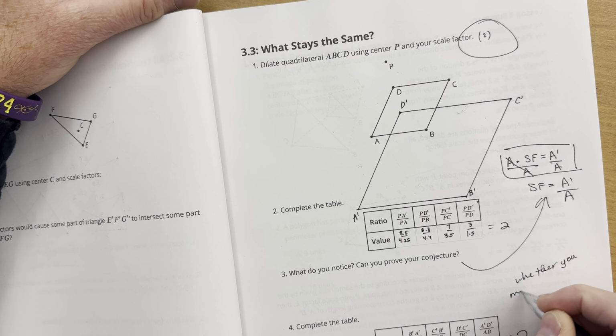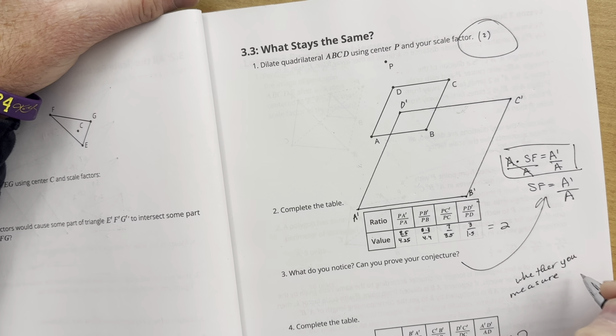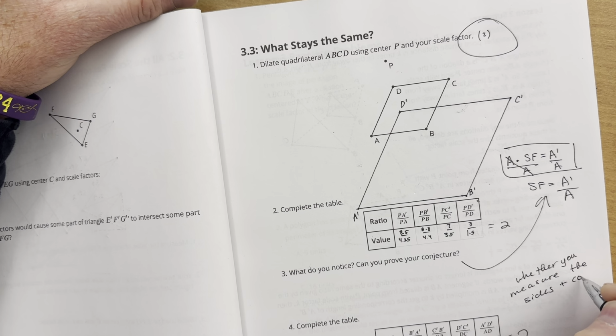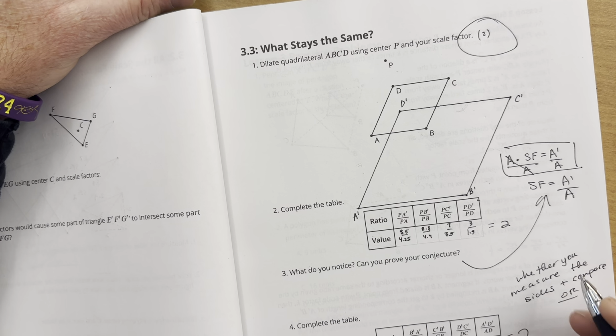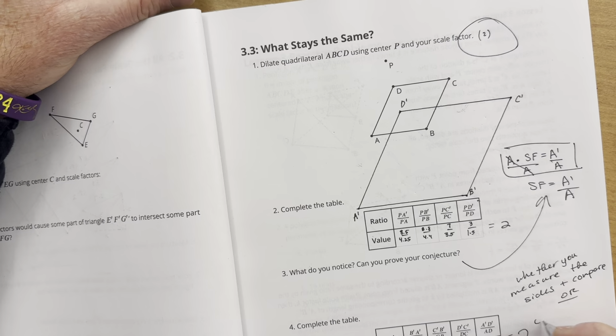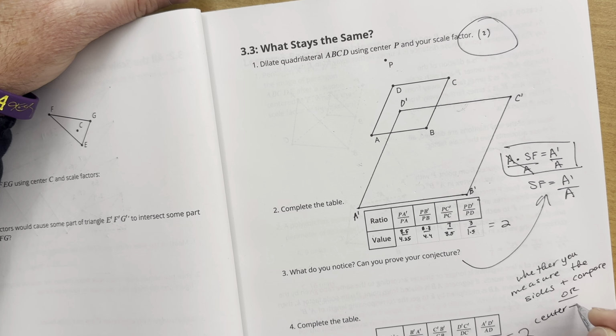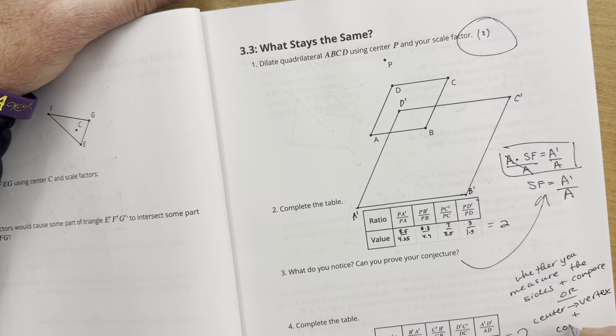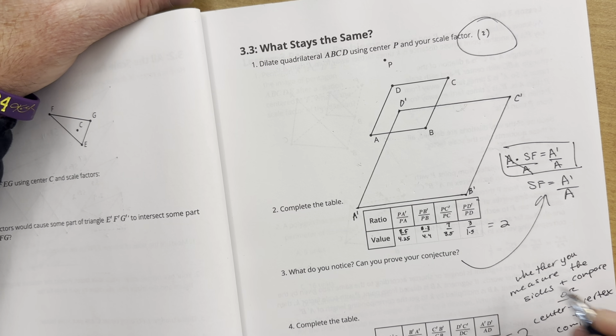So whether you measure the sides and compare, or center to vertex and compare, you pick one.